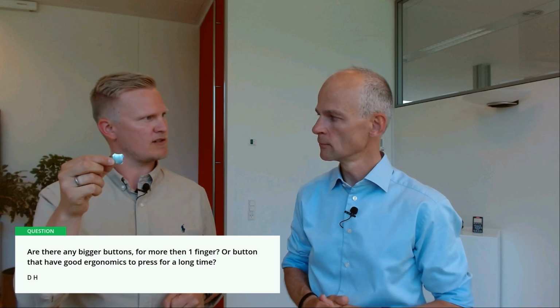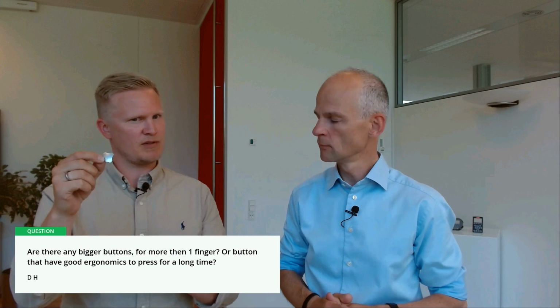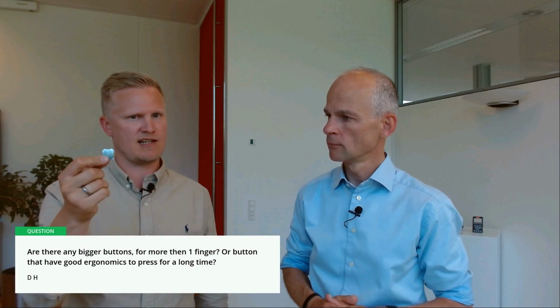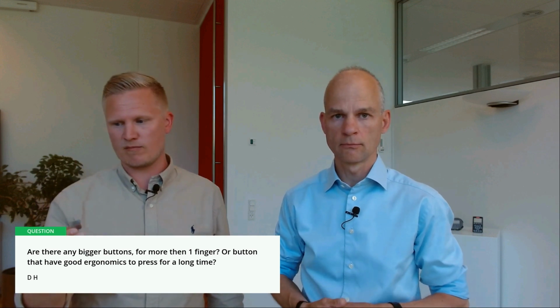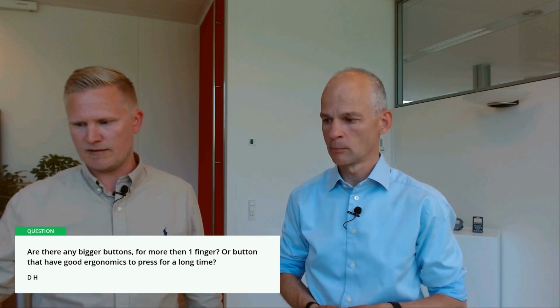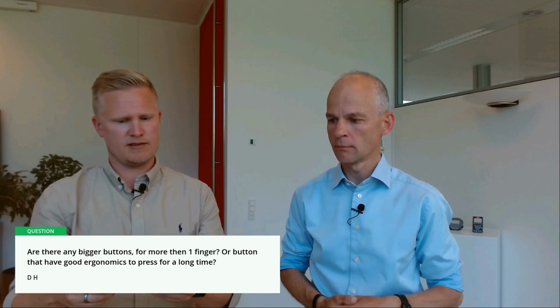These are the biggest ones, but as mentioned, also the bigger the metal dome will be, the higher activation force. So this actually has 2 kilos activation force, but that might be relevant if it's for an emergency button. That's for a keypad, but for a rubber key.